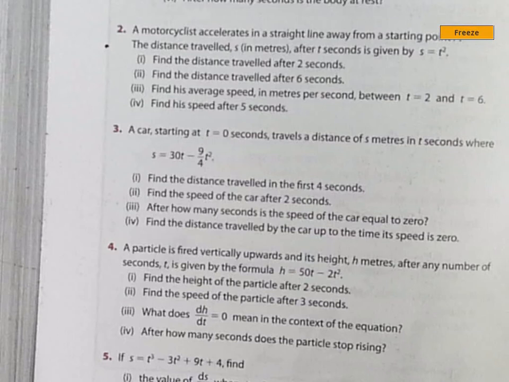Just bring the power down in front, so it's 9 over 4 t squared. So you bring the 2 down in front and multiply it by 9 over 4. So on your calculator you do 2 multiplied by 9 over 4. And just ignore the minus. Well, you just keep the minus. Okay, thank you.